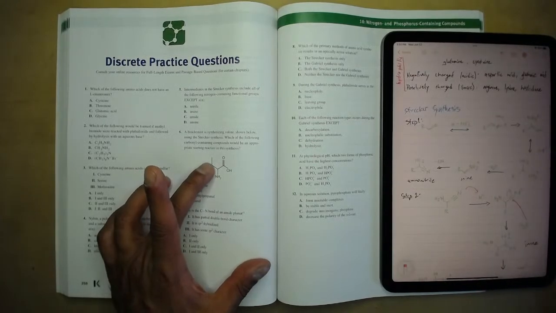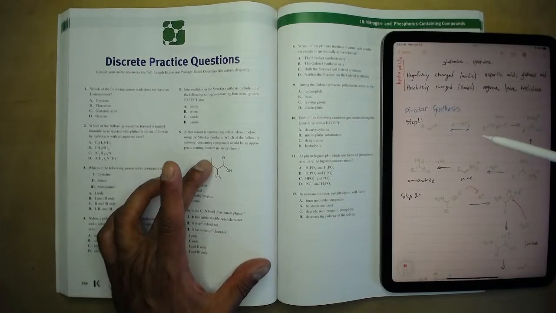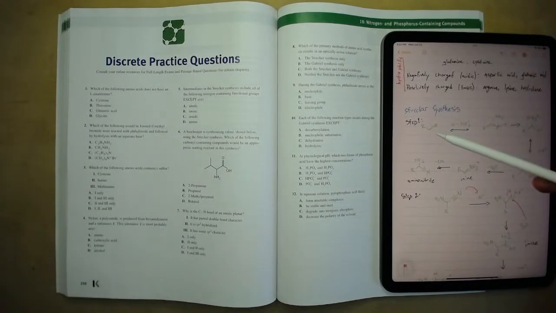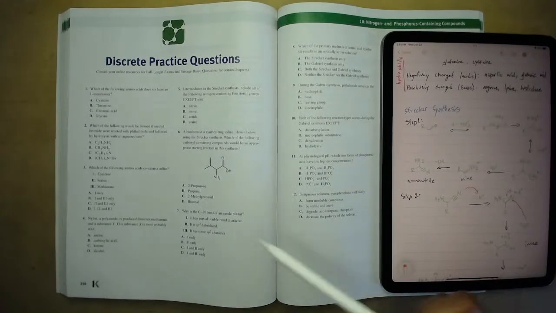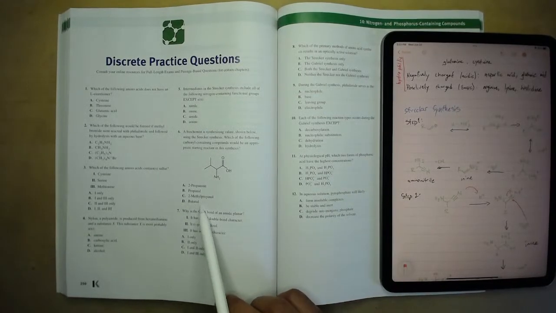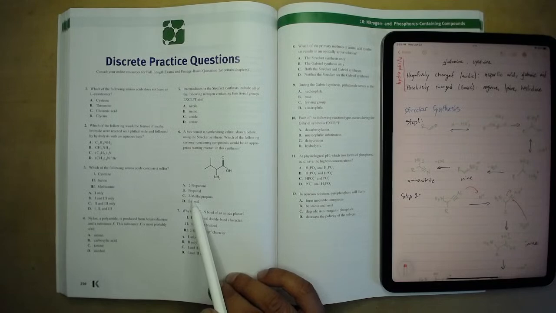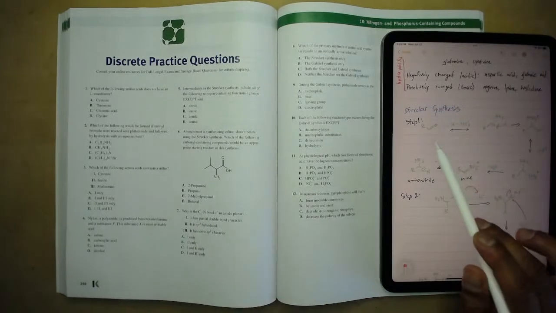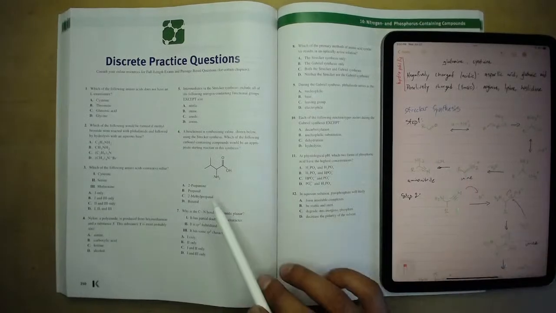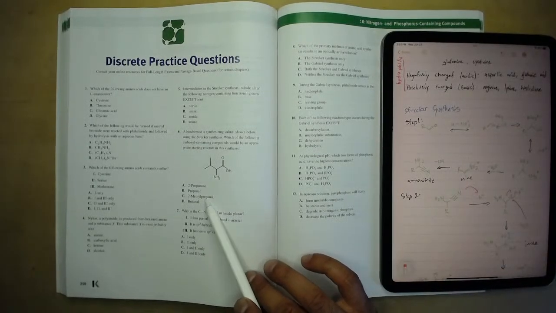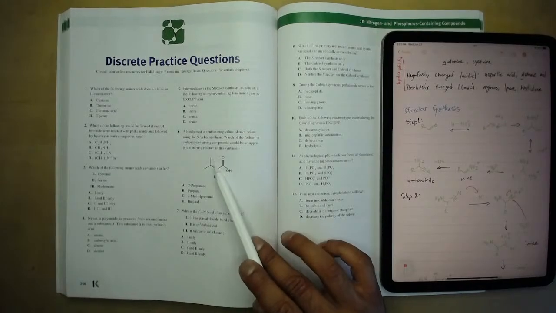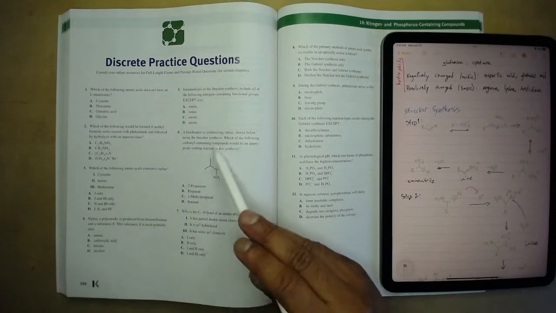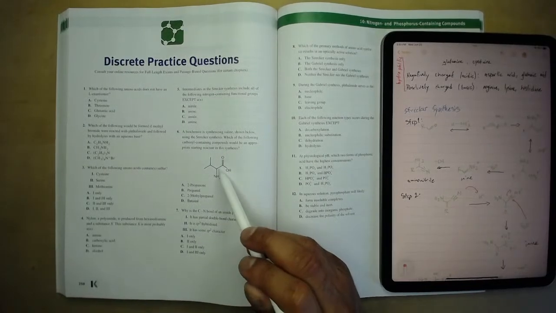So 3 carbons plus our extra carbon, 4 carbons. It's got to be butanal or 2-methylpropanal. 2-methylpropanal, because it's got this little split. 1, 2, 3, 4.